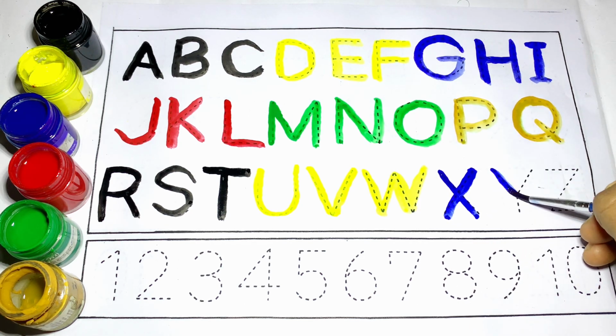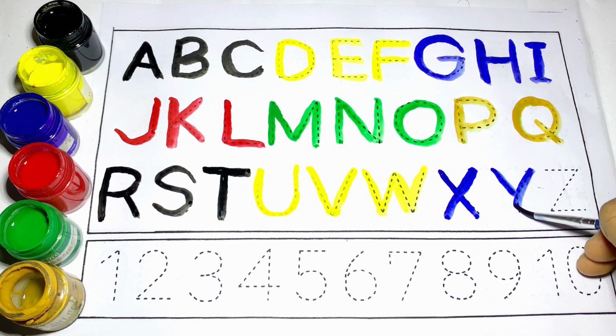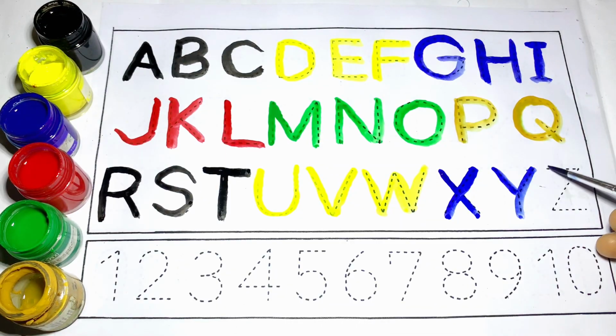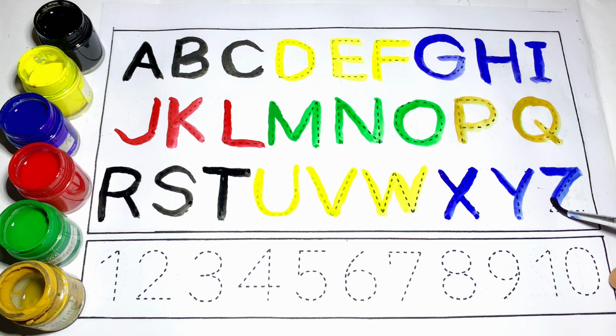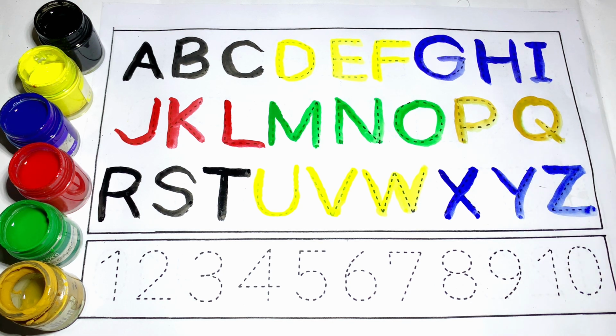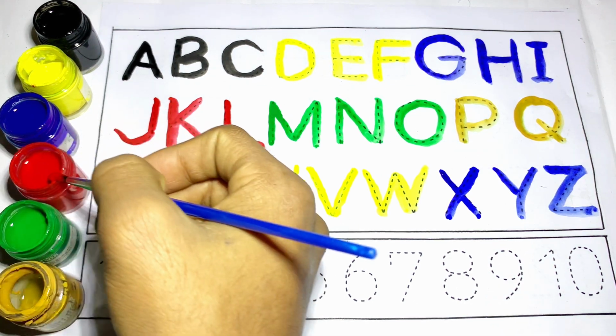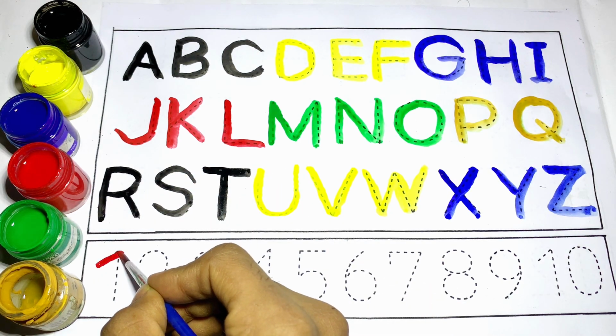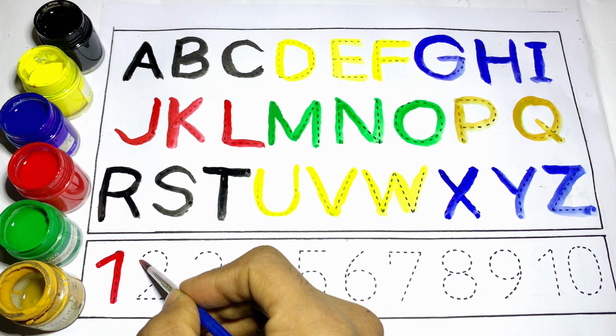Y. Y for yak. Y for yo-yo. It's letter Z. Z for zebra. Z for zoo. Now letter numbers. And first letter 1. The numbers of 1. And use red color. Red color. O-N-E, 1.